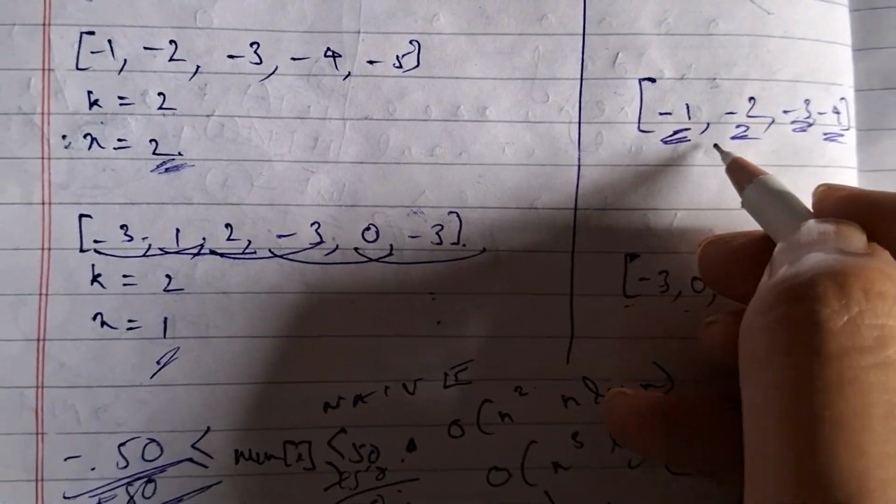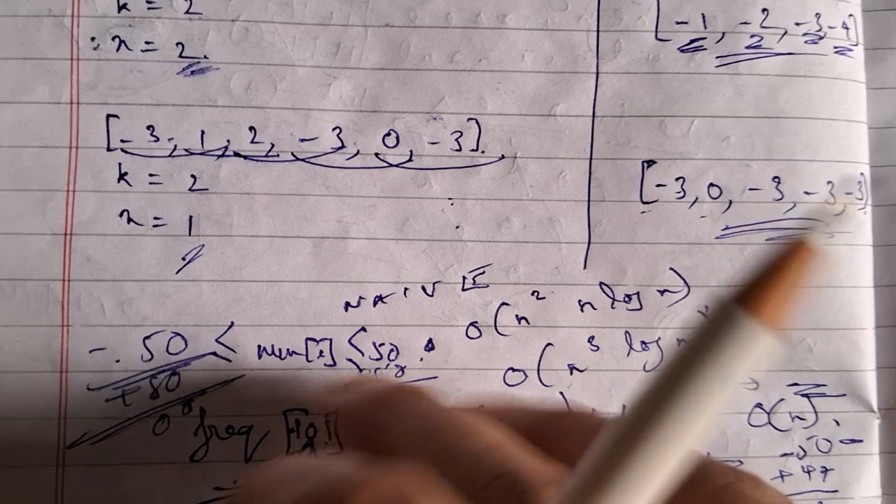So I hope this is clear, and this I have explained with the test, with my approach also, and this I'm going to explain with my approach.